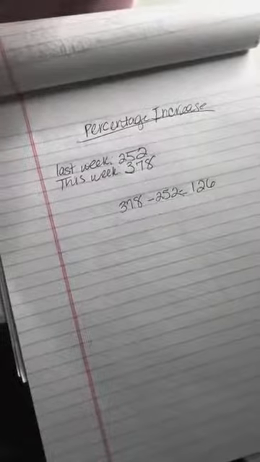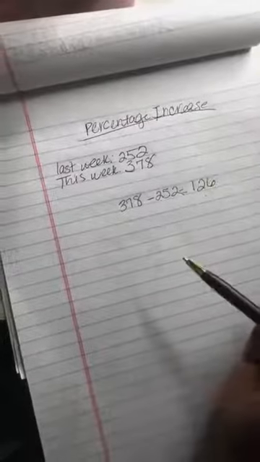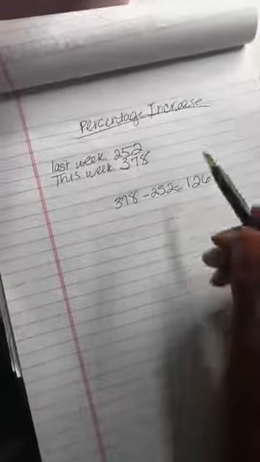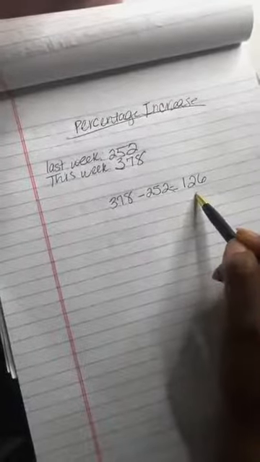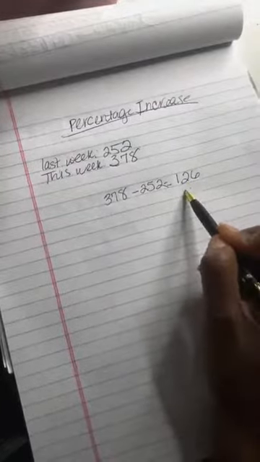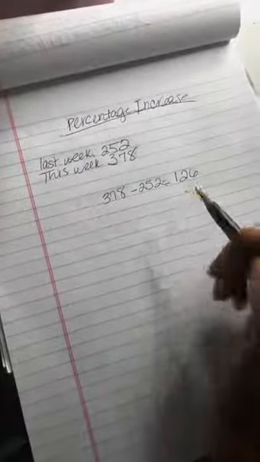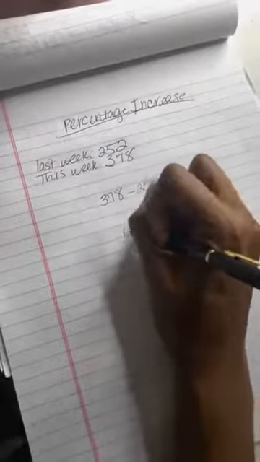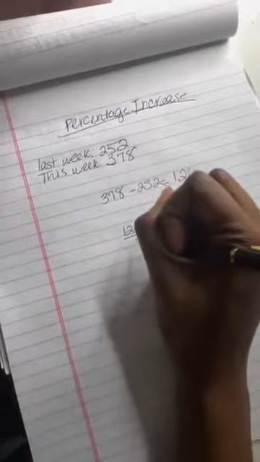to do now is once again calculate the percentage increase, and what we have to do is divide this number by the original number. All right, so this was the difference, 126. What we have to do is divide that by, once again, the original number, which is 252.